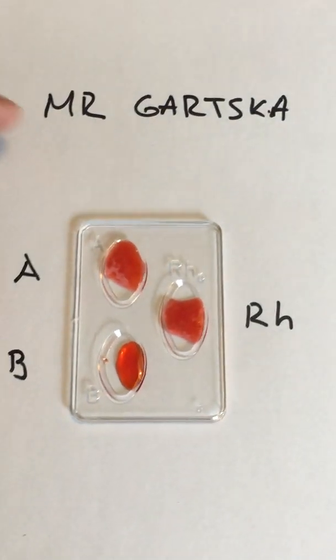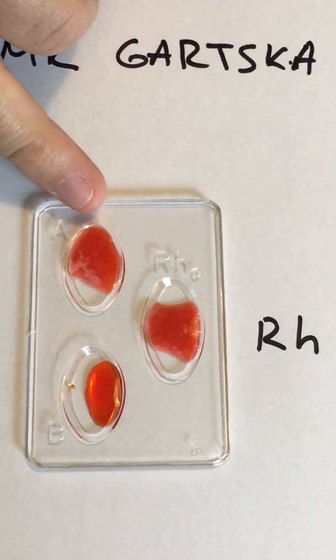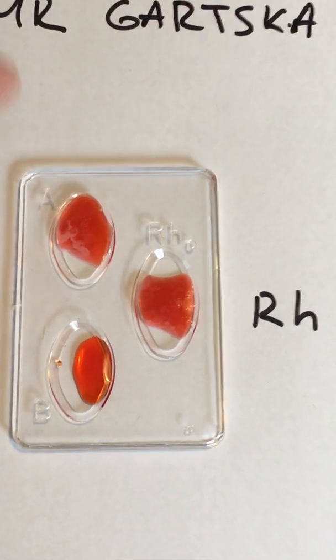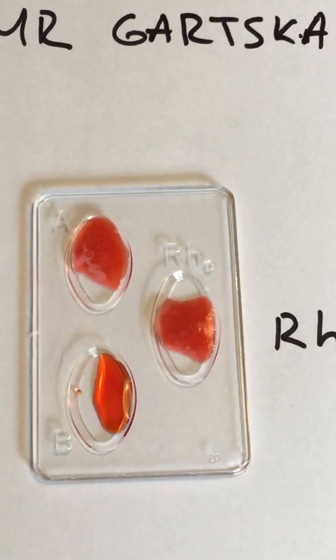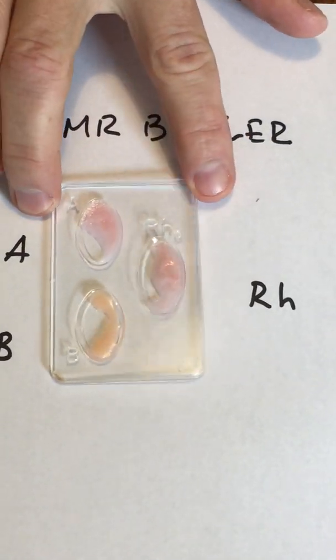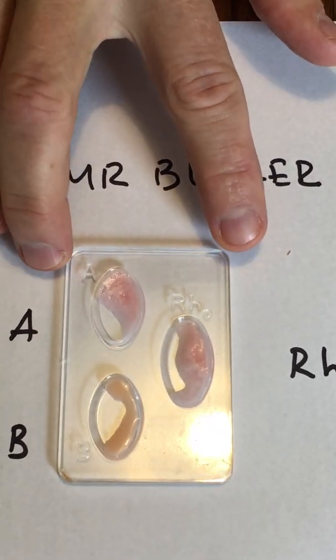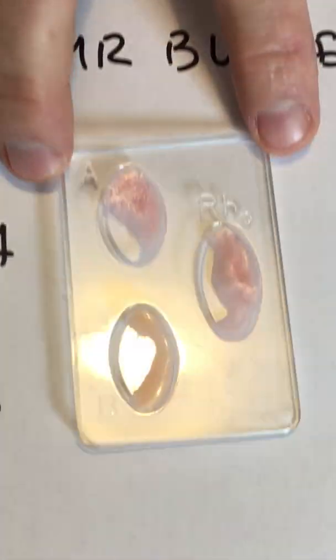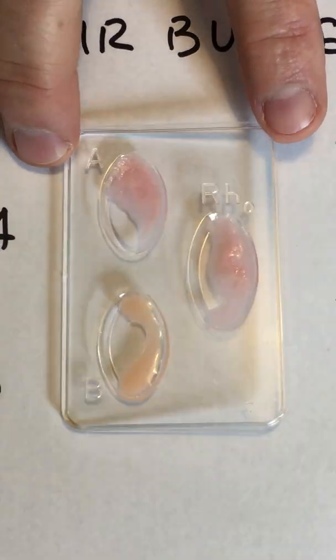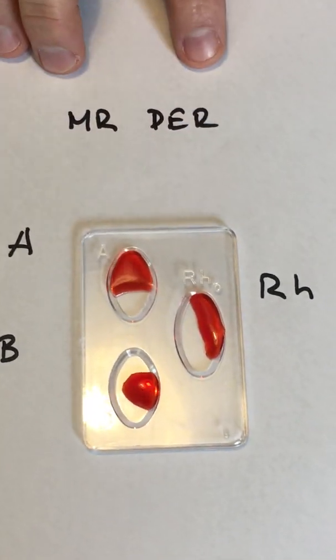Moving on to our suspects. Mr. Gartzka, our first suspect, we see a reaction in well A and well RH, but no reaction in well B. Suspect Mr. Butler. This time, you will see a reaction in all 3 wells, A, B, and RH. There's no running liquid blood. Mr. Purr, our third suspect.